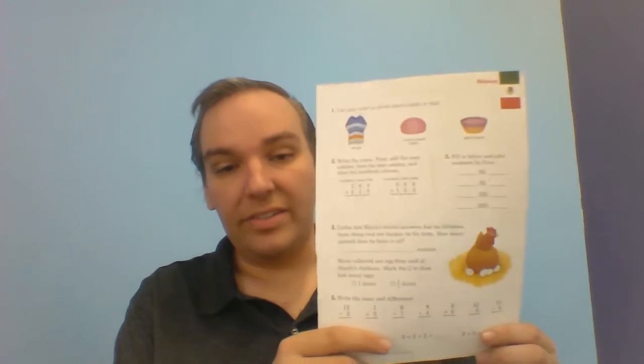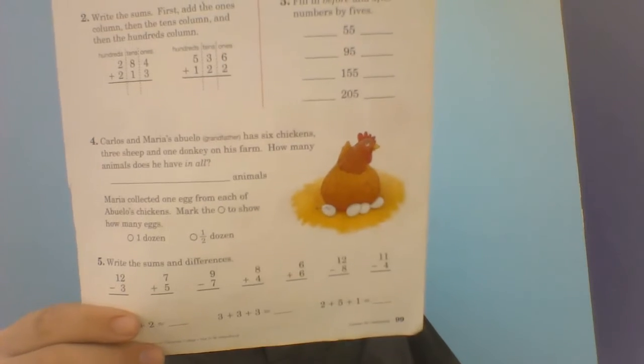Right? And a follow-up question. Maria collected 1 egg from each of Abuelo's chickens. So if each chicken gives 1 egg, how many eggs does she have? Remember, you have a few things here. A dozen and a half dozen. Docena y media docena. Docena is a dozen, is 12. A half dozen, media docena is 6. So which one is that? A dozen or a half dozen?